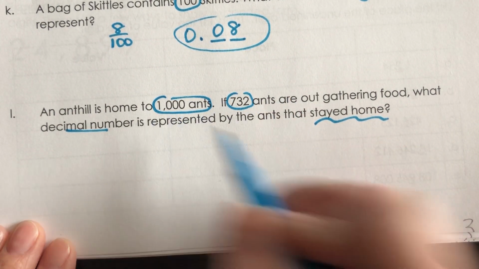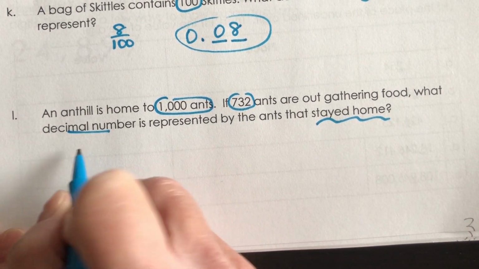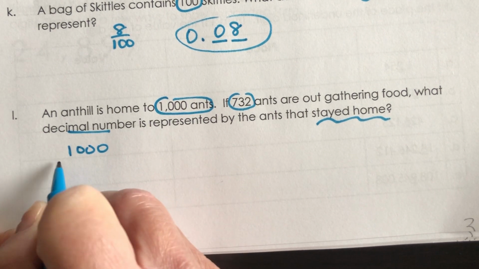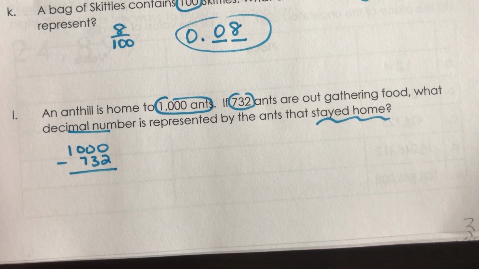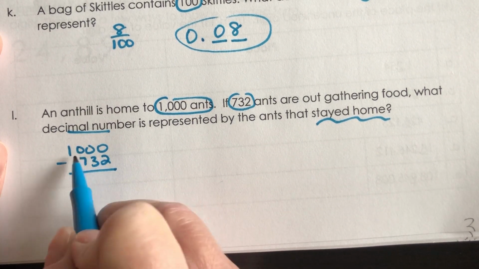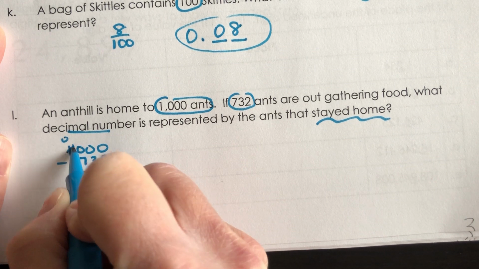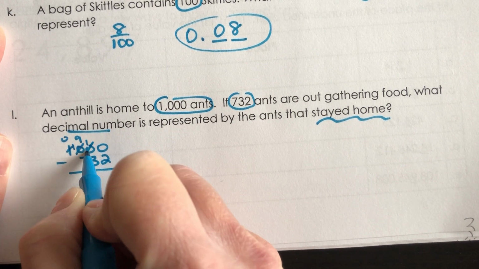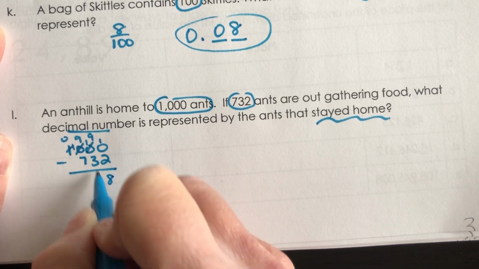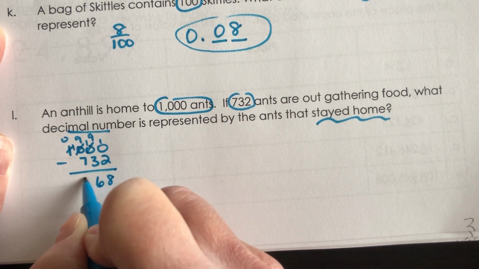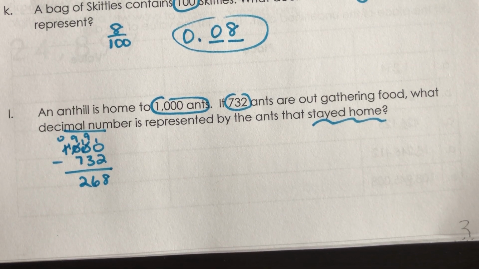Well, 732 plus what is 1,000? That's what you could ask yourself. You could also go ahead and say, okay, 1,000 minus 732 to get your answer. Now, I know that you're used to saying, okay, well, I need to borrow, right? So I'm going to borrow from this 1, make it a 0, and this would be 10. Nope, it's 9. This would be 10. Nope, it's 9. This would be 10. And 10 minus 2 is 8. And 9 minus 3 is 6. And 9 minus 7 is 2. So I get 268, okay?